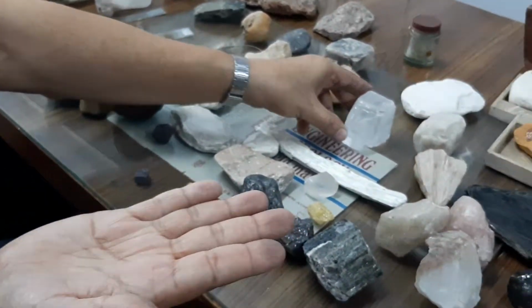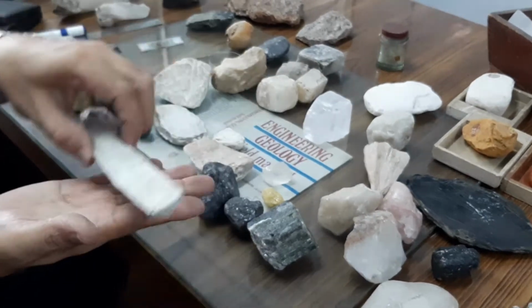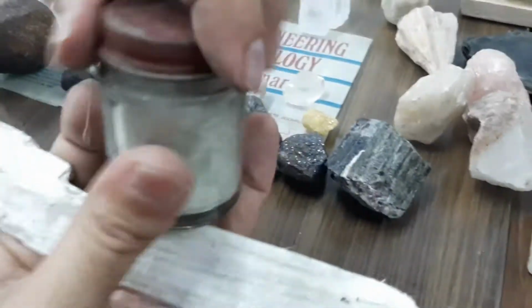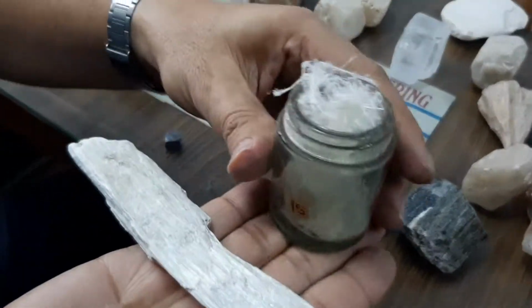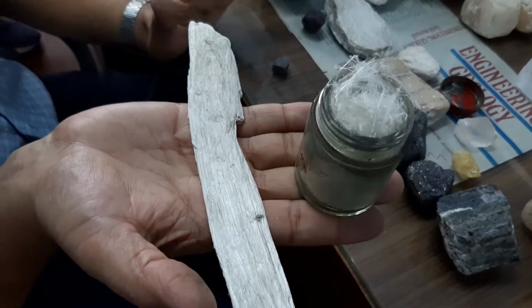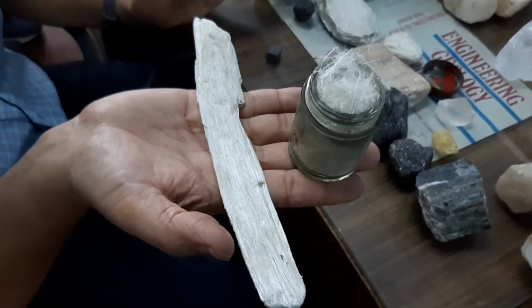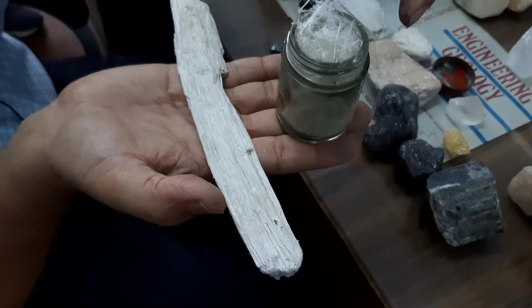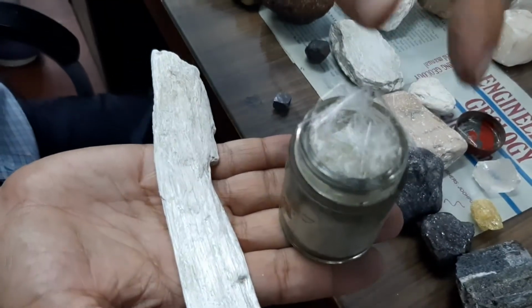Now you can see we can have some minerals which are fibrous in nature. You can see this is asbestos. See here, a much finer one. This is asbestos. This is an amphibole mineral. This is a variety of the mineral amphibole, asbestos. This is very thin, thread like, even thinner than thread.